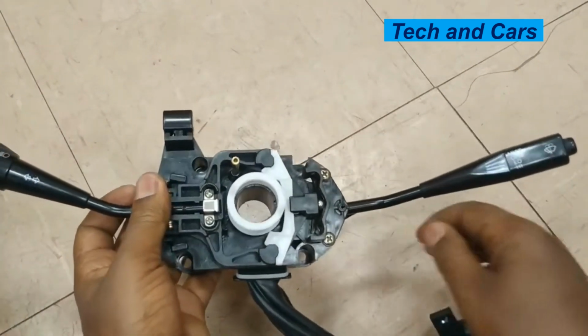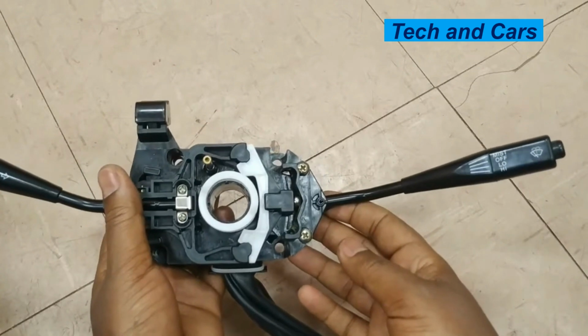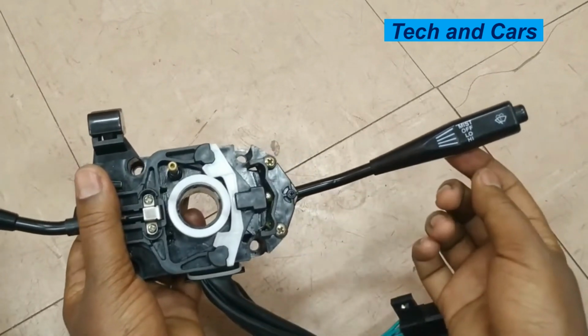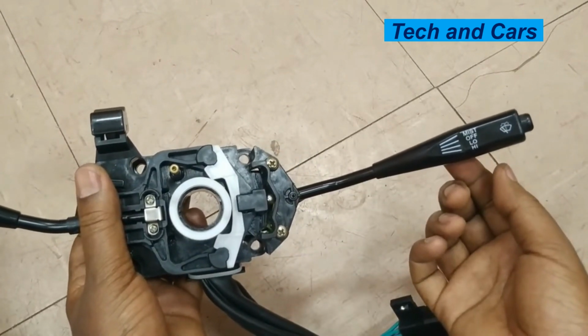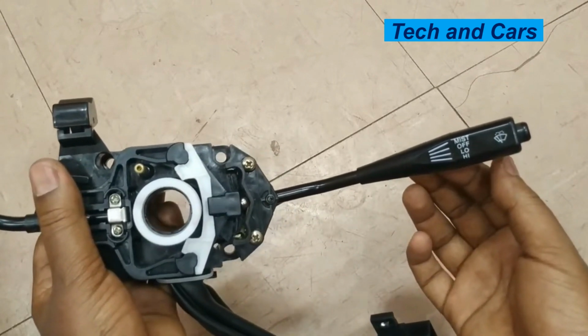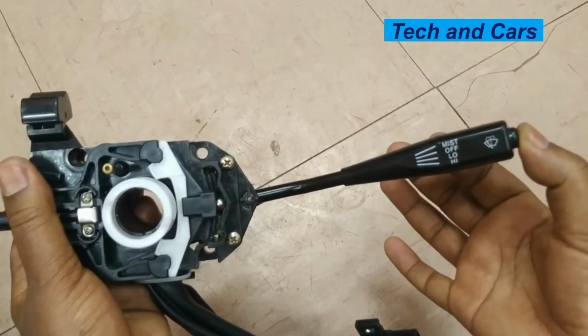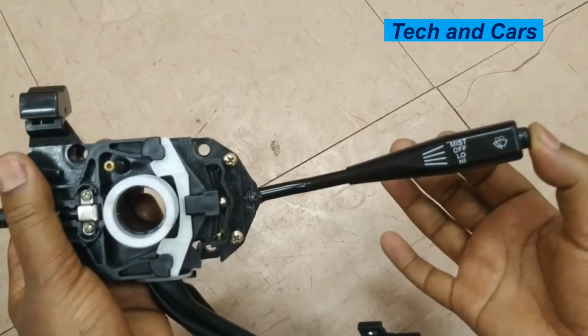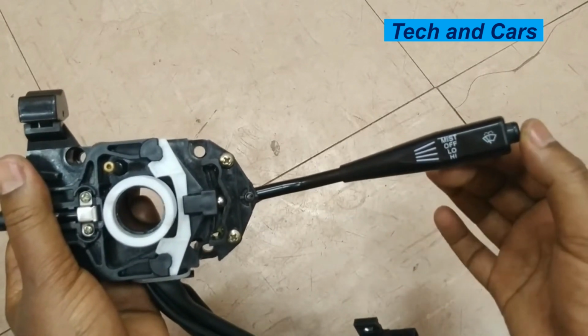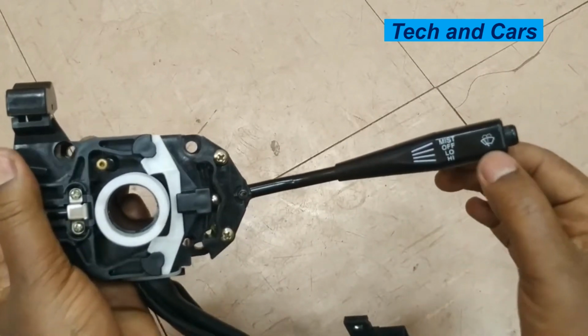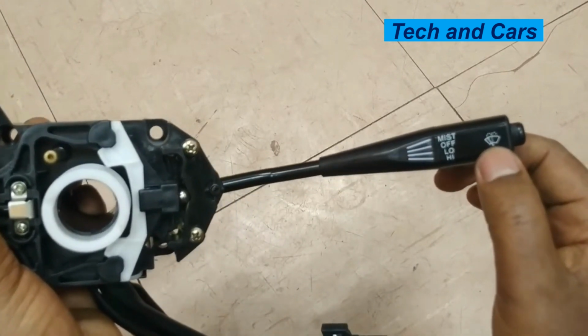Now let's proceed to the wiper washer switch combination. This is a lever for activating the windshield wiper and windshield washer. This tiny spring-loaded switch, like a push button here, is designed to activate the washer system that will spray water to the windshield screen.